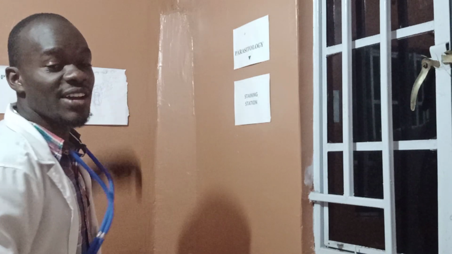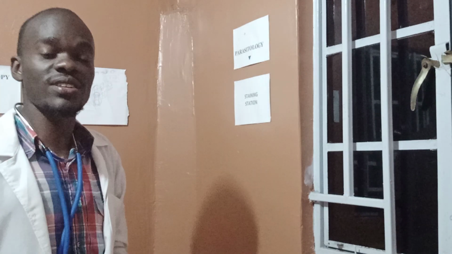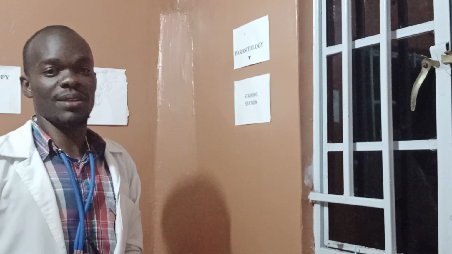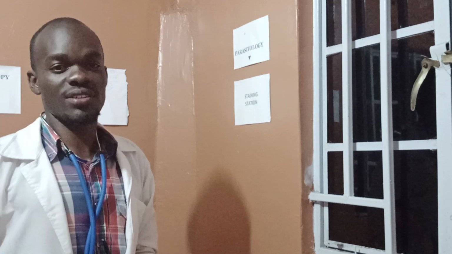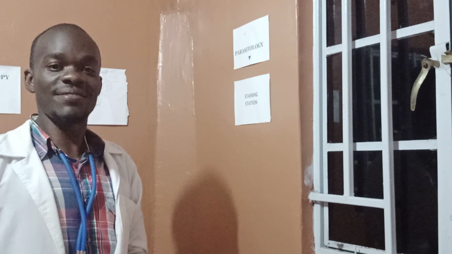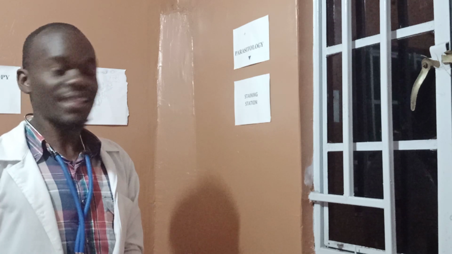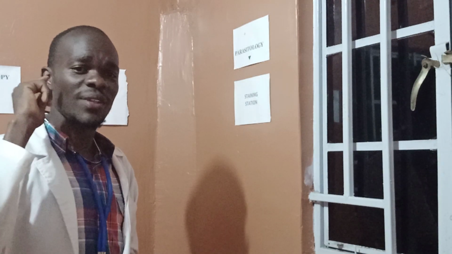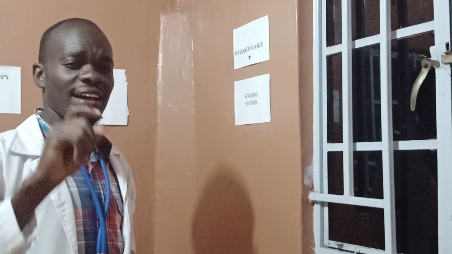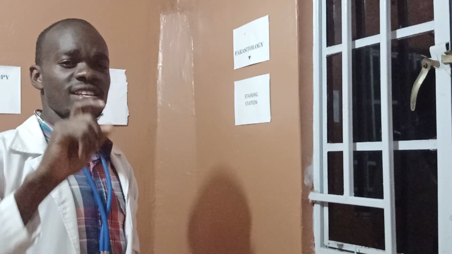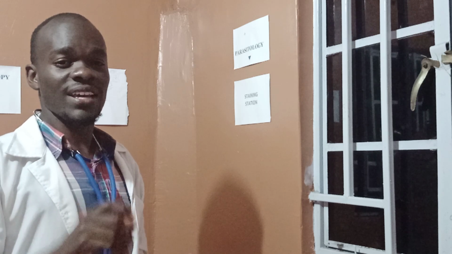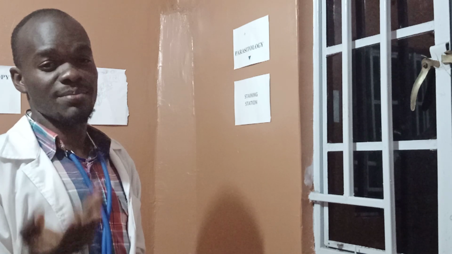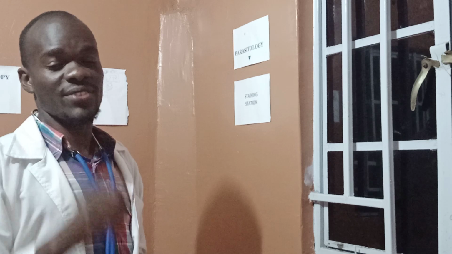In a scenario where your albumin is not produced, it simply means that your liver has a problem, because the liver is where the albumin is being produced. Now, in a scenario where the intracellular fluid and the extracellular fluid are not able to balance properly, it simply means that your body is going to develop edema.